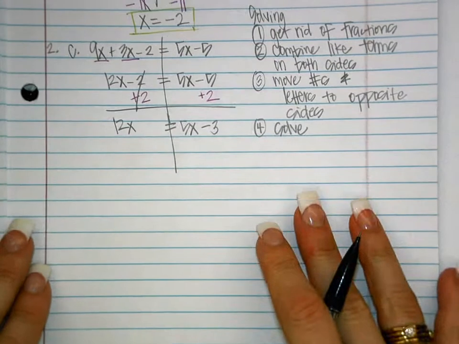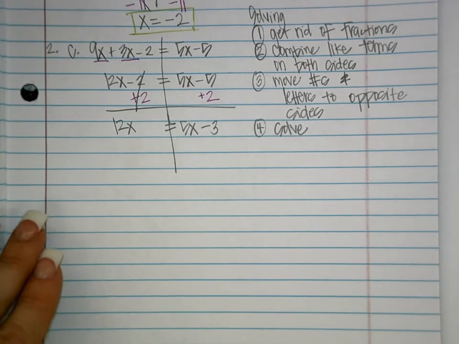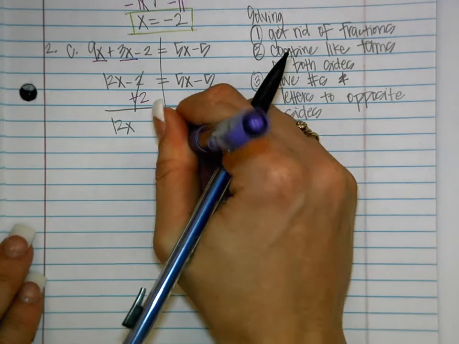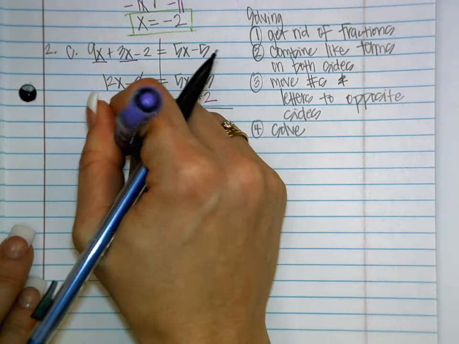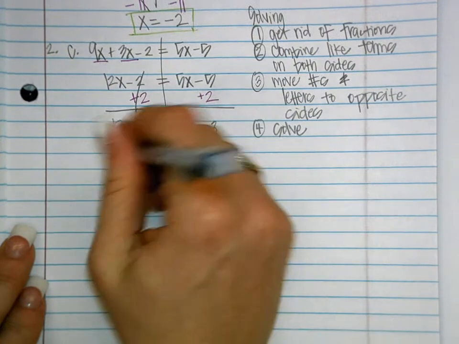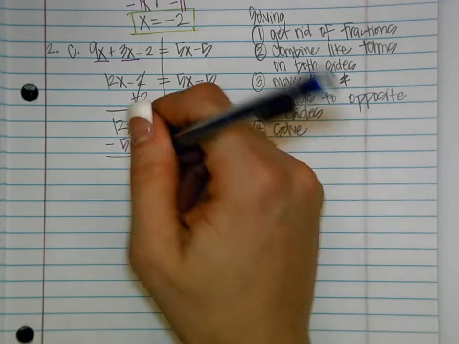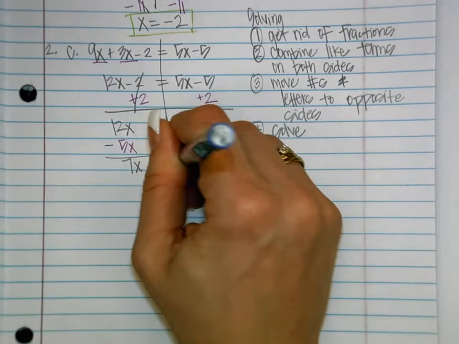Okay, we still have letters, so how do I want to move the letters? Subtract the 5x. So again, that's called using the additive inverse.